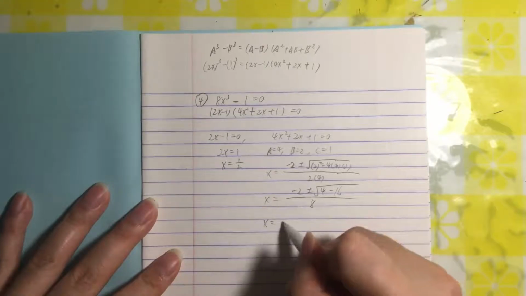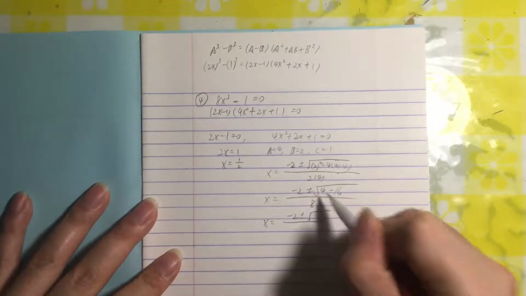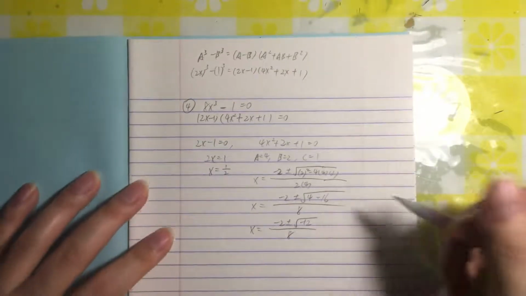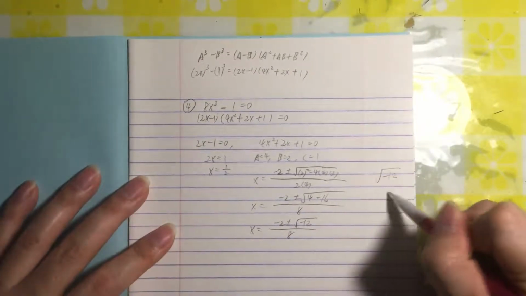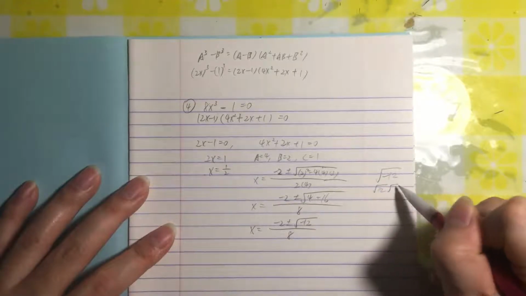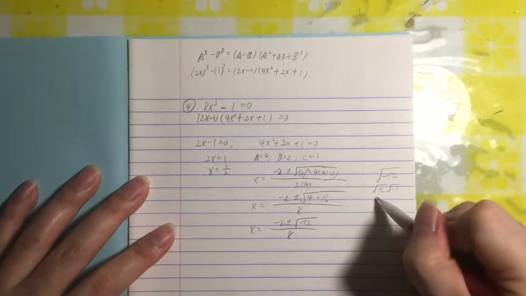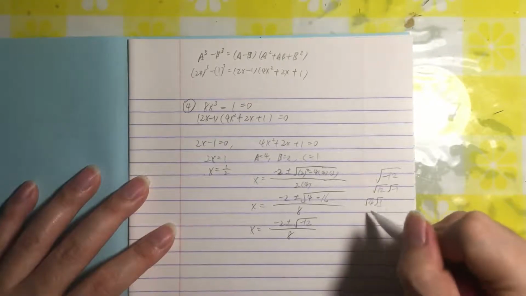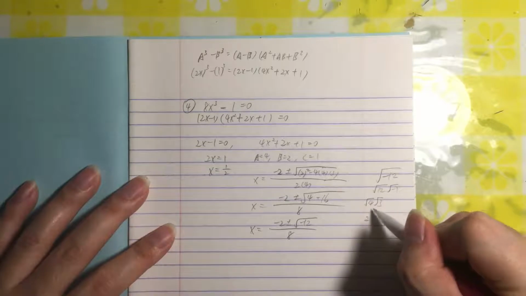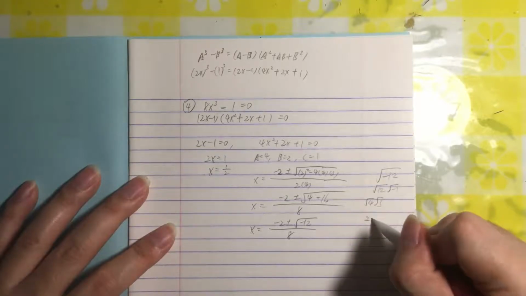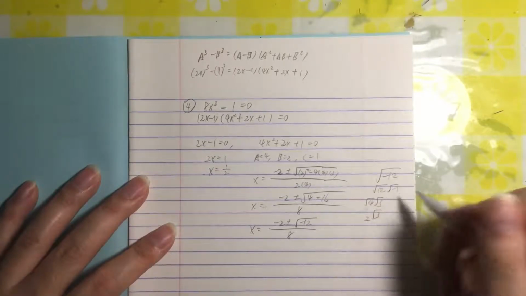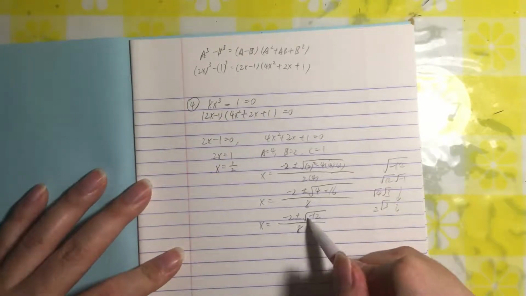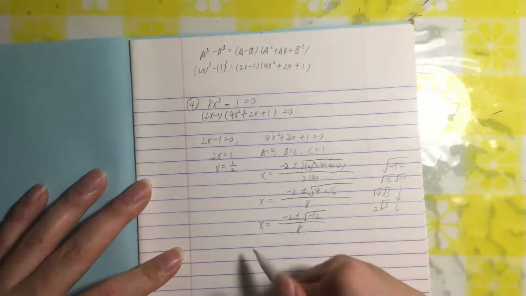Then simplify. 4 minus 16 is negative 12. Square root of negative 12 can be written as square root of 12 times square root of negative 1. And square root of 12 can be written as square root of 4 times square root of 3. Square root of 4 is 2. Square root of 3 cannot be reduced, so we leave it the way it is. Square root of negative 1 is i. So square root of negative 12 is 2 square root of 3i.